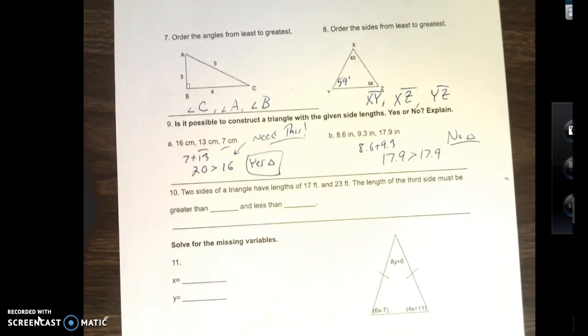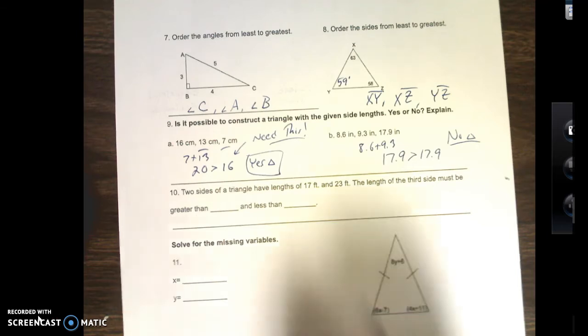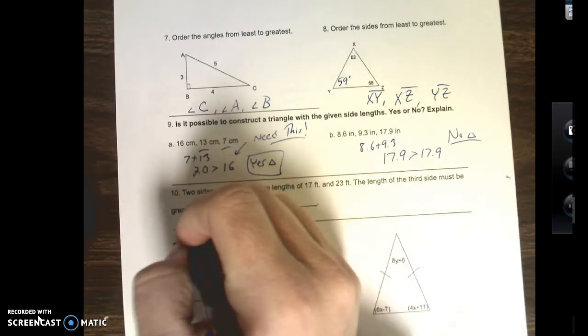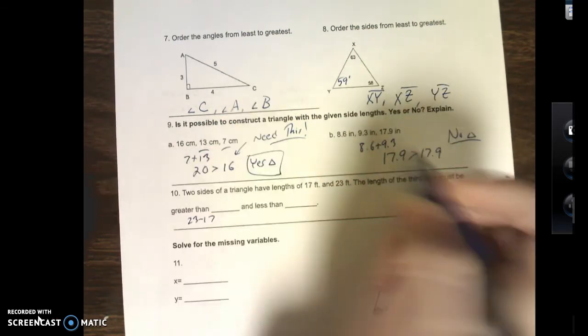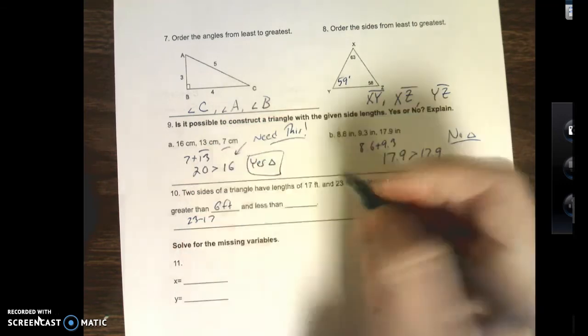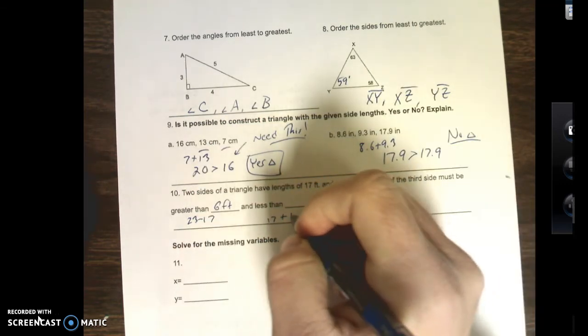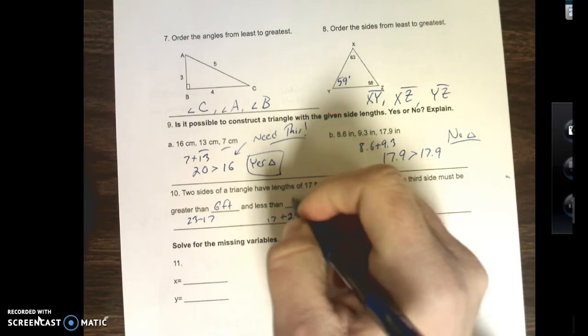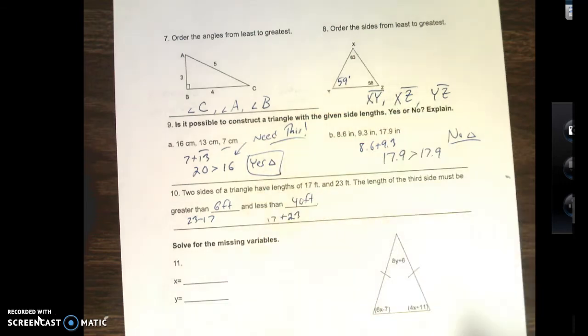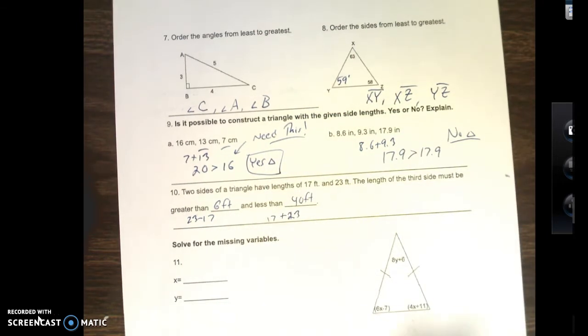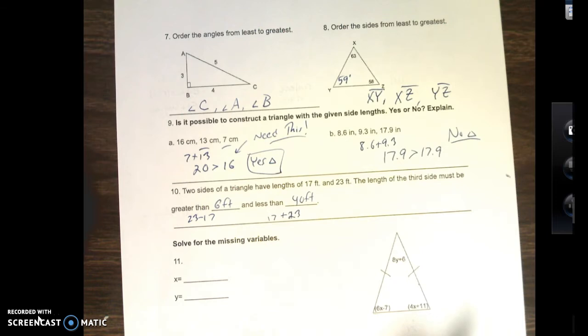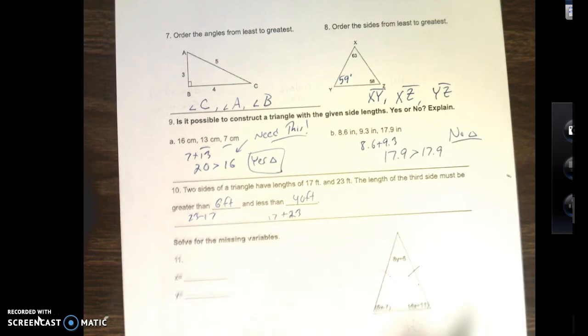Two sides of a triangle of length 17 feet and 23 feet. The length of the third side must be greater than, you subtract these, okay, which gives you 6 feet, and less than, you add these, okay, 40 feet, and then you're good. All right, so it's as simple as subtracting them and adding them, okay?